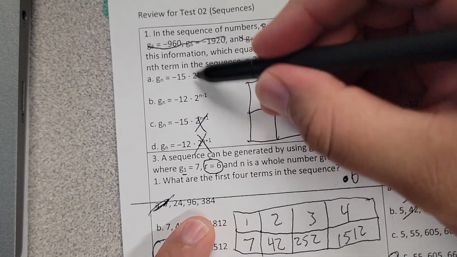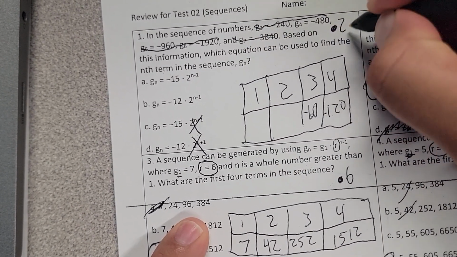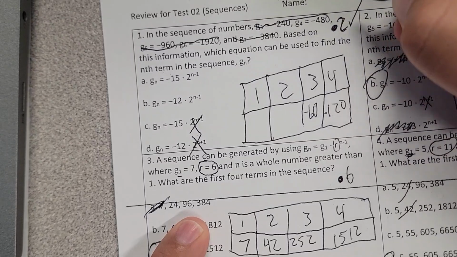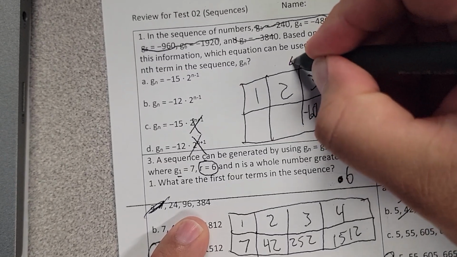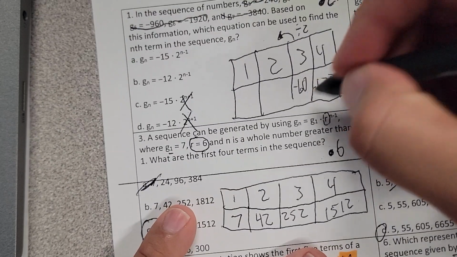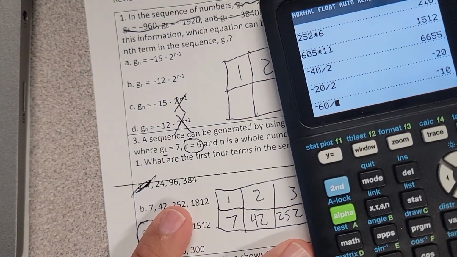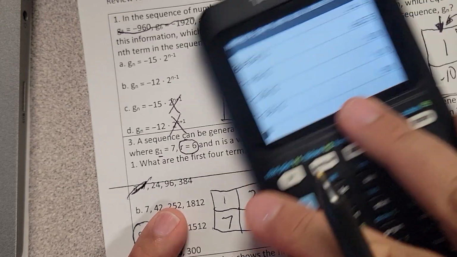So if I look at my formula, I have times 2. So I'm going to go ahead and put times 2. That's my formula. Check. But I have to go backwards. So what's the opposite of a times 2? I'm going to divide by 2. So negative 60 divided by 2. Type it in. So I have negative 30.